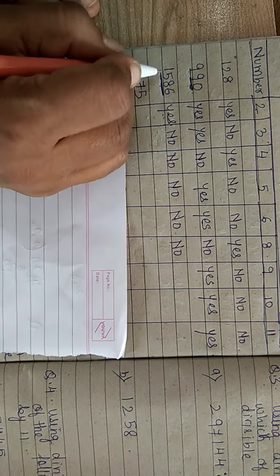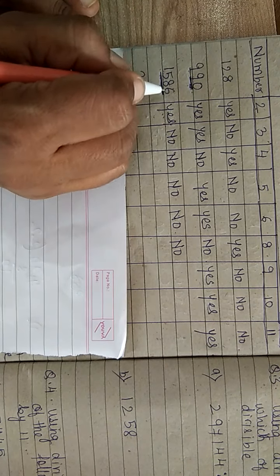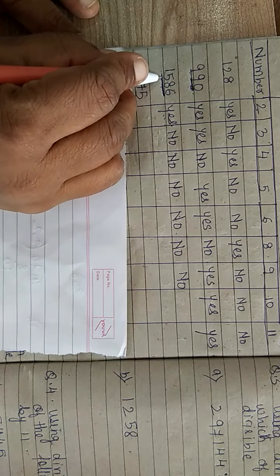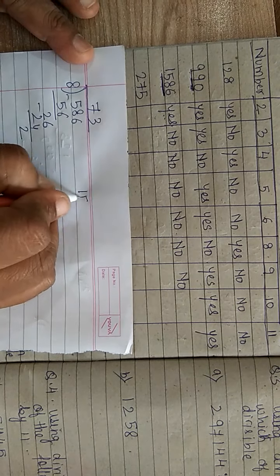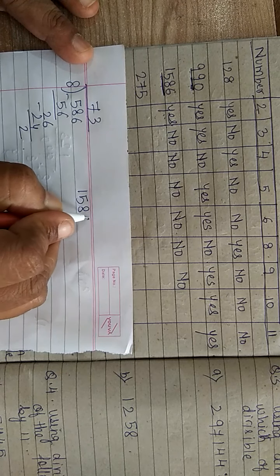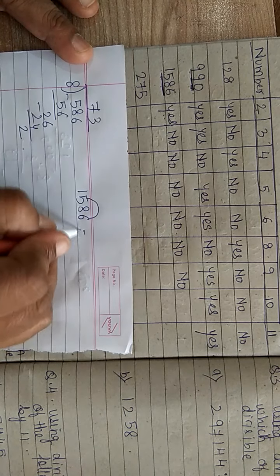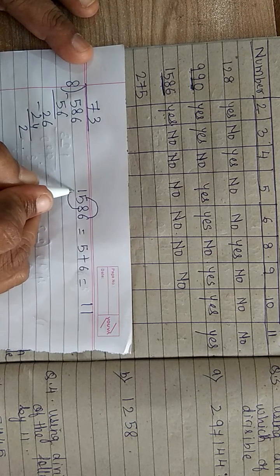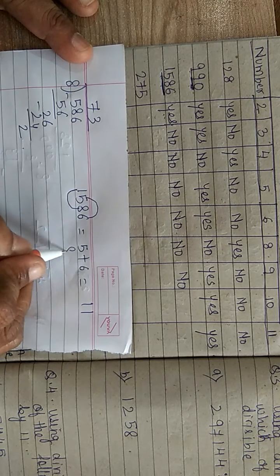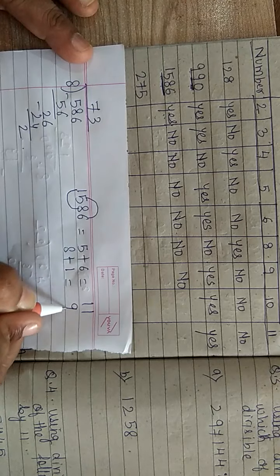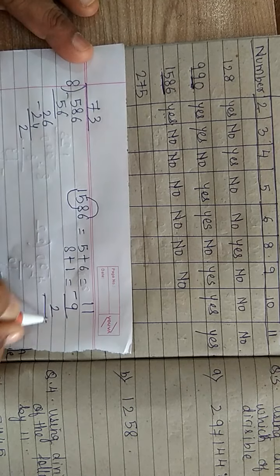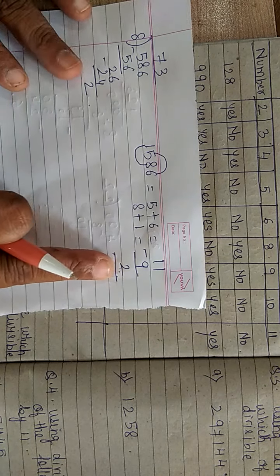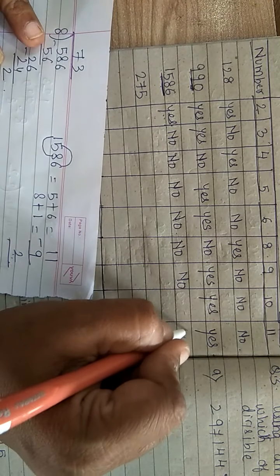Now to see whether it is divisible by 9, the sum of these digits is 20, so it is not divisible by 9 also. 11, let's see what the test is for 11. See children, for 11 the alternate digits will be added. 5 plus 6, that will give me 11, and 8 plus 1, that will give me 9, and if you subtract this, you have 2 here, which is neither 0 nor a multiple of 11, so this number will also not be divisible by 11.